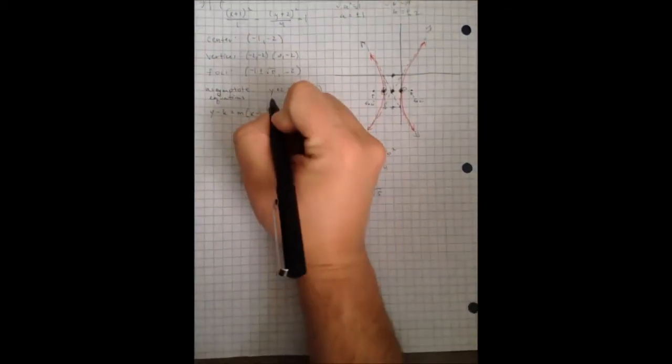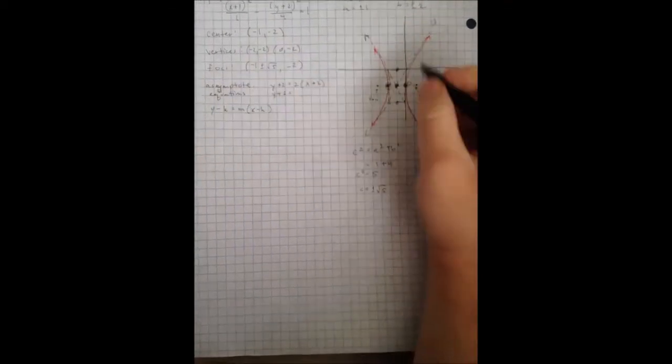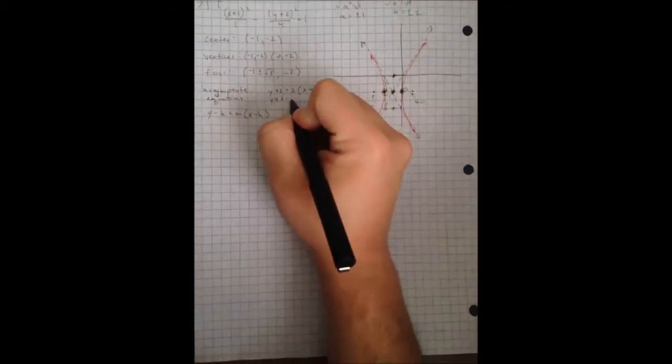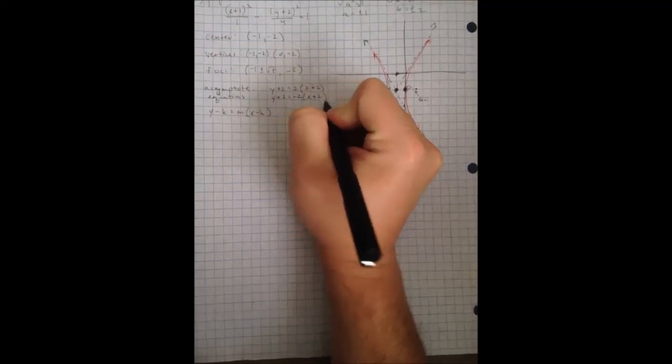And then it's y plus 2 equals, I go down and over 1. So that would be a negative 2 times x plus 2. And now I have all the information I need for my hyperbola.